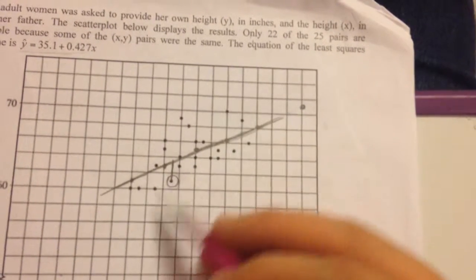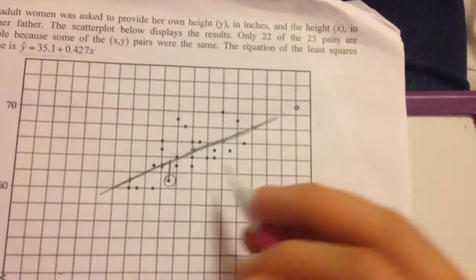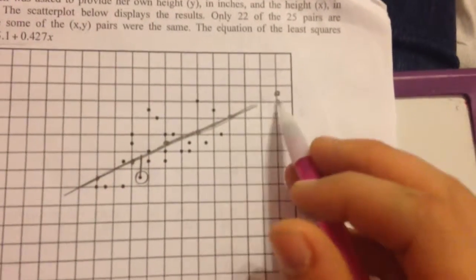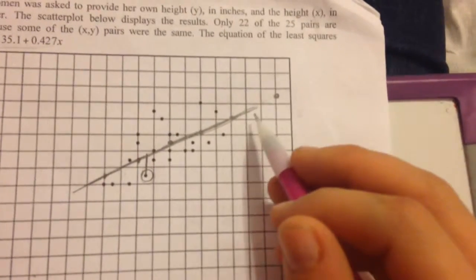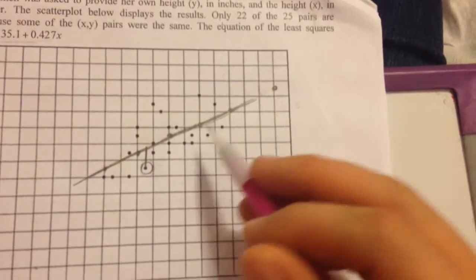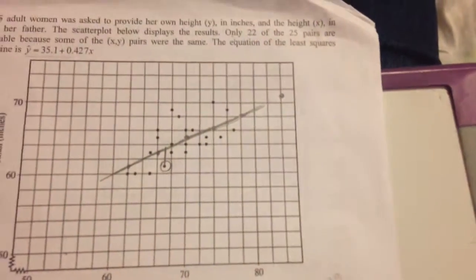It's not really significantly above, which would make the line tilt and lean towards that point. It's not really significantly below, which would make the line tilt. It's pretty much right on that line. It might be on that line, and that would keep the slope the same. Not the correlation, just the slope.